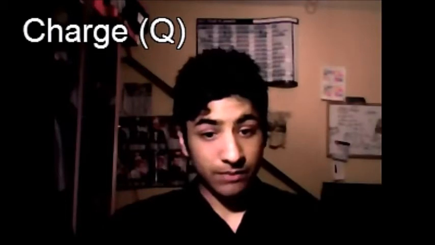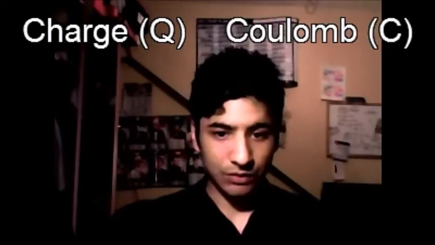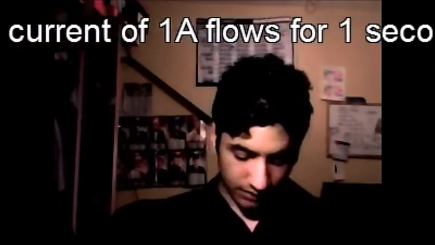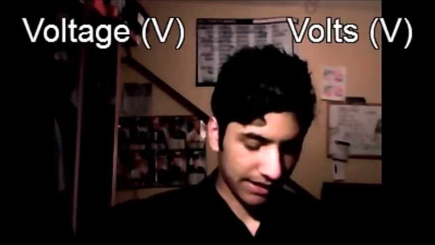That's your current. And while we're on the subject of charge, charge is another unit of electricity with the symbol Q, and it's measured by the unit coulombs with the symbol C. 1 coulomb is basically the charge passing a point when a current of 1 A flows for 1 second. And so basically, and here's your first formula of my fantastic revision session, a coulomb, Q, is I times T, current times time.